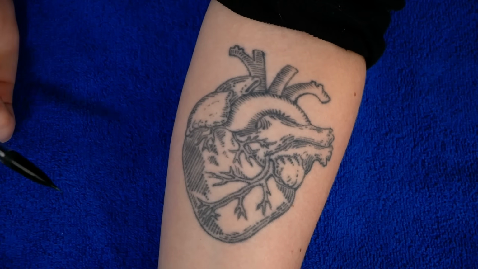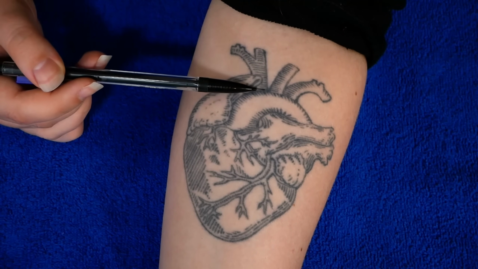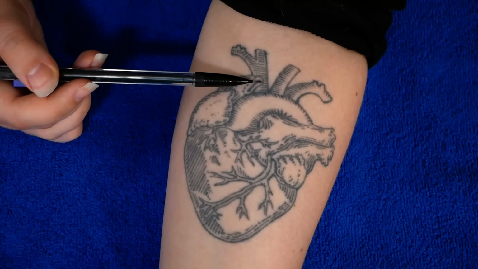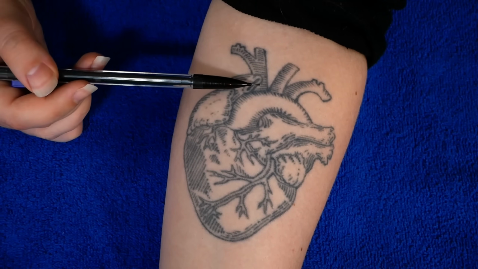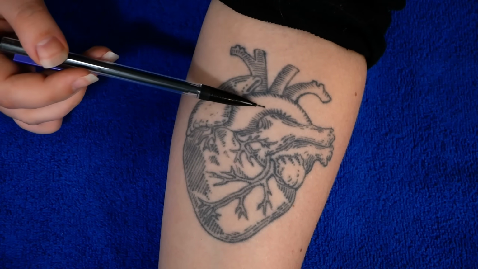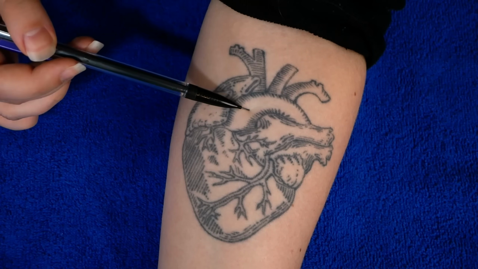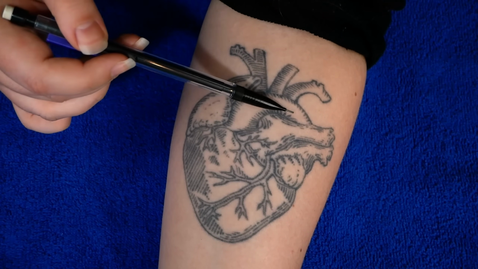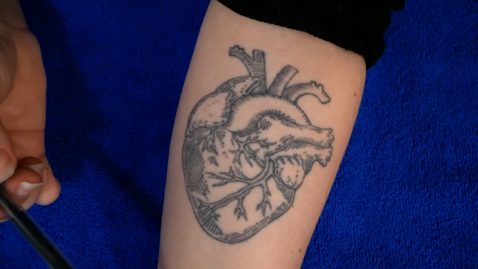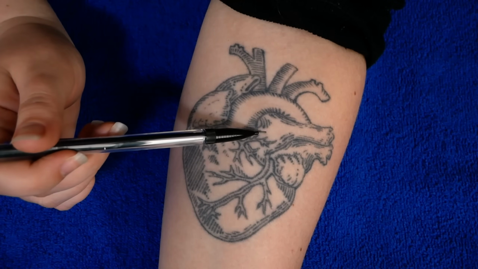So, firstly, we have the superior vena cava here. And then this big guy here, that is our aorta. We have the pulmonary artery here.